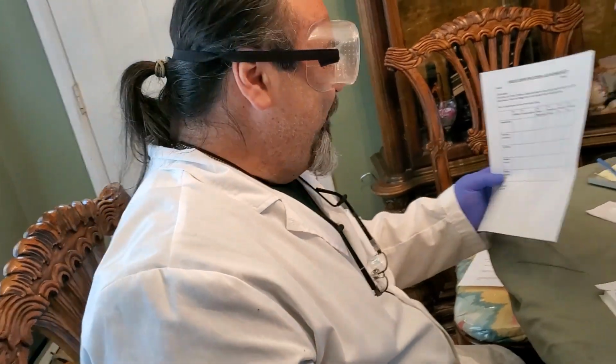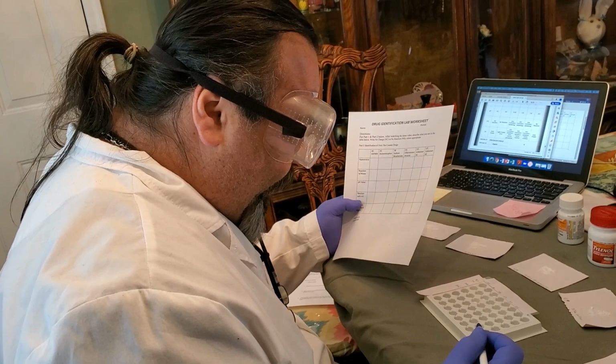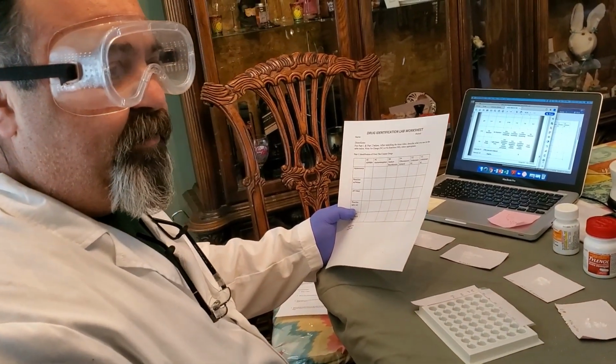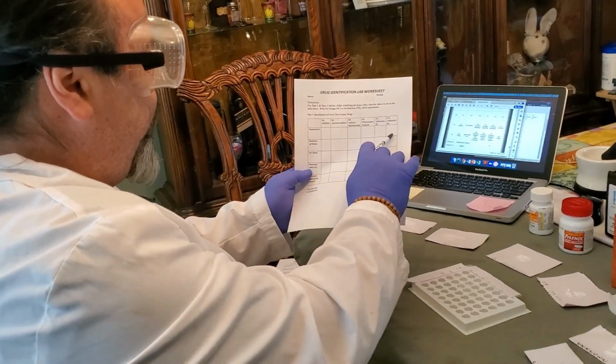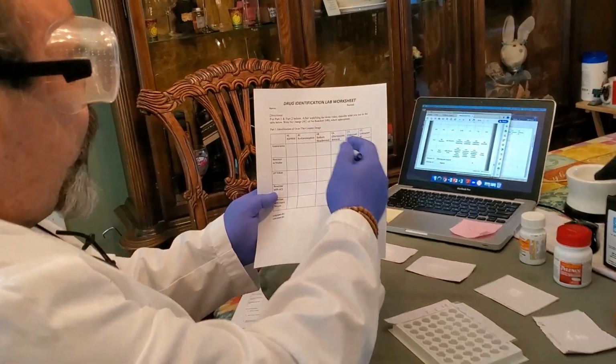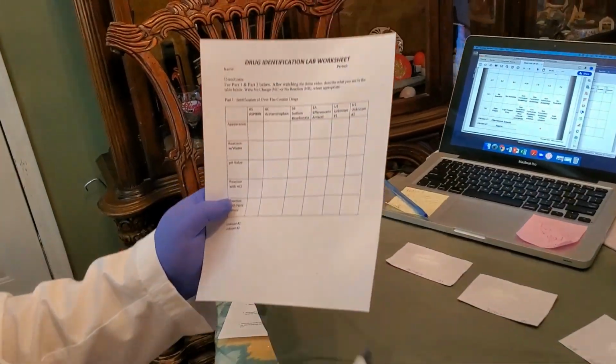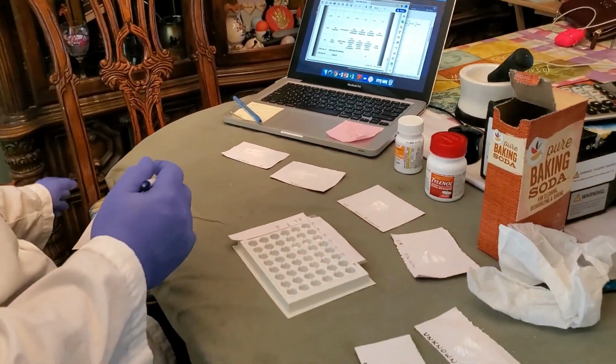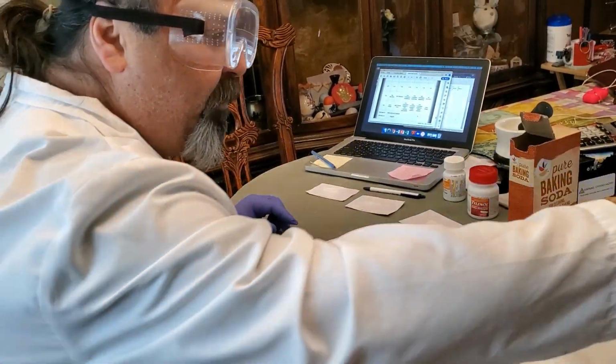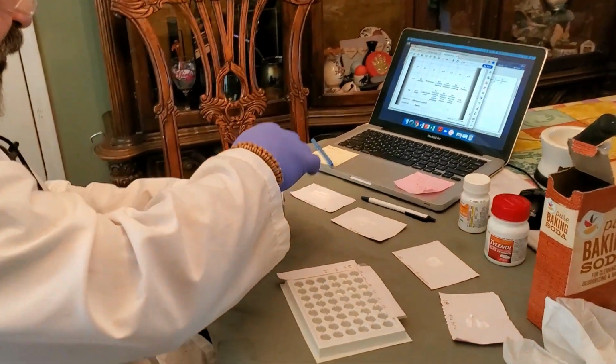Hey, welcome back. I gave you a couple of minutes, and you should have all of the appearance filled out here. That's aspirin, etc., along with the unknowns. The next test we're going to do is the reaction with water. For this test, we have a beaker of water here with a little dropper.